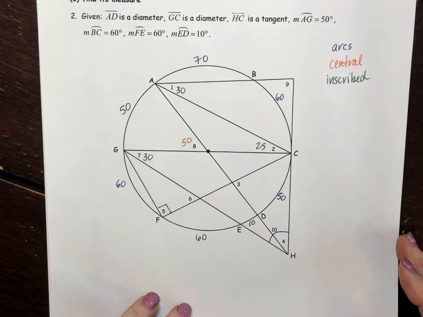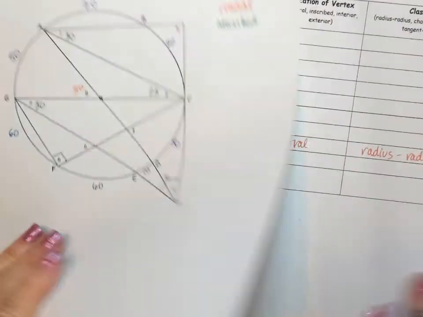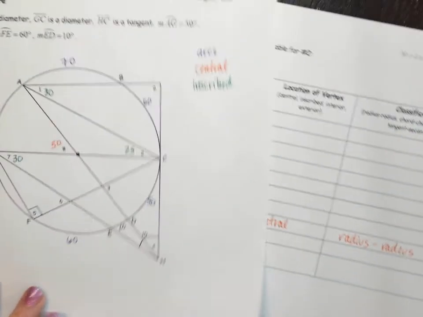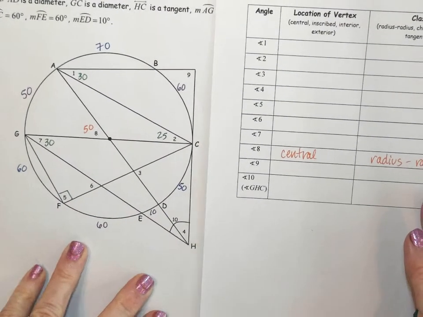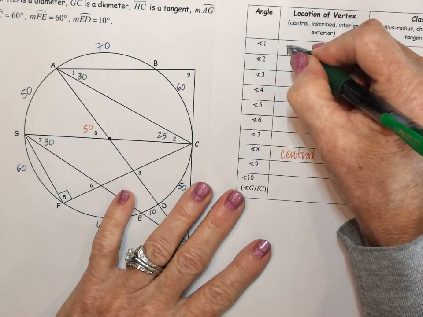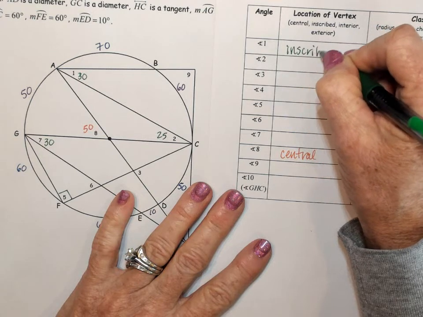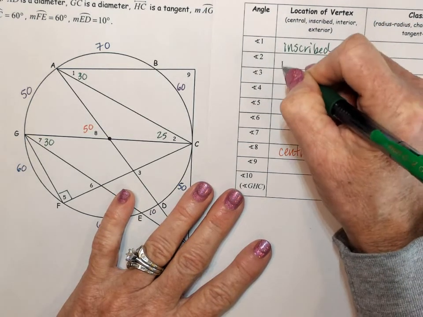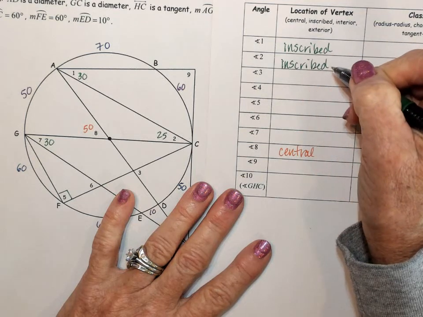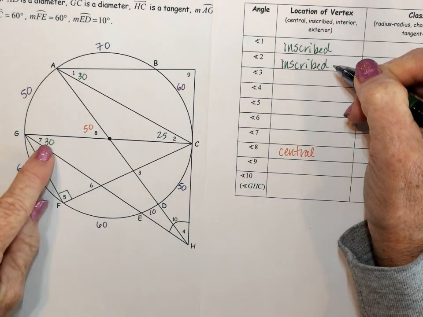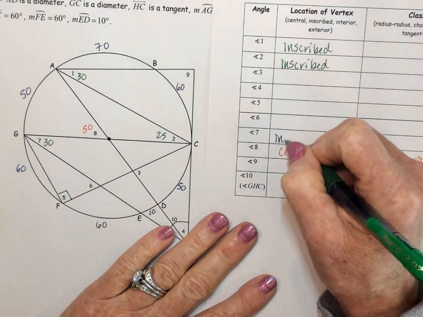Okay, let's go fill out our table. Let's see, angle 1 was inscribed. Angle 2 inscribed. Angle 7 inscribed.